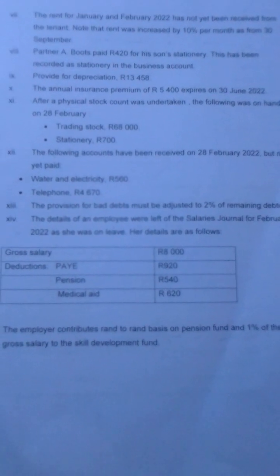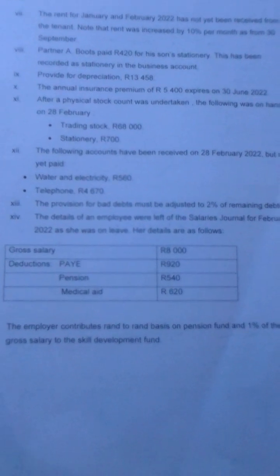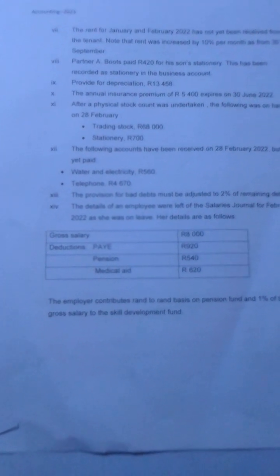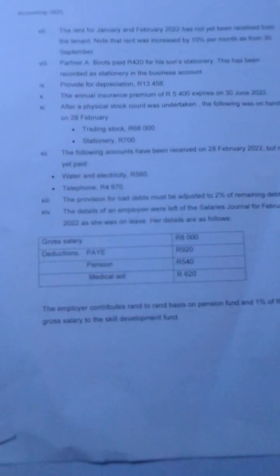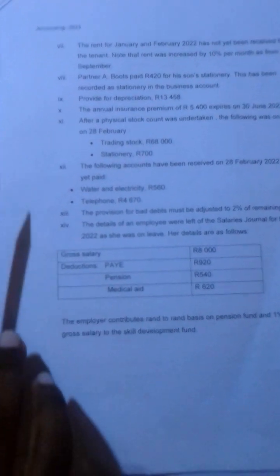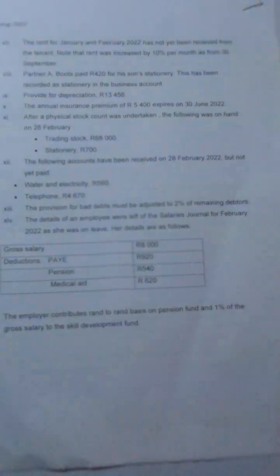We also have the depreciation. Okay, it was also given, I think. Let's look at the amount for depreciation that was given there. Where is our information? We have got depreciation. It was given. I remember looking at it. Okay, information for depreciation: provide for depreciation 13,458.